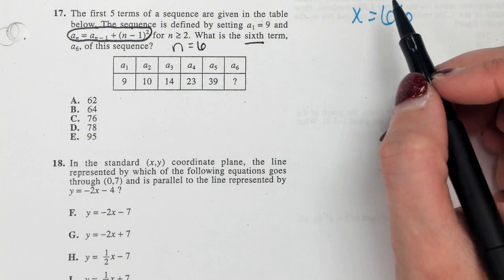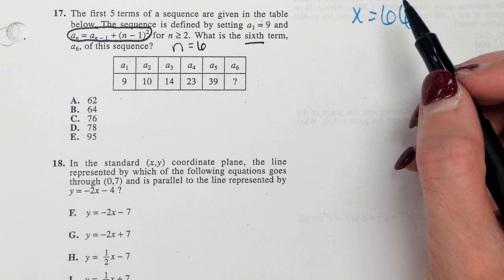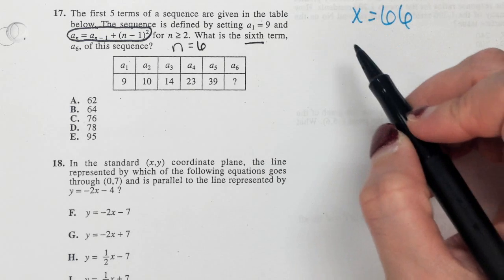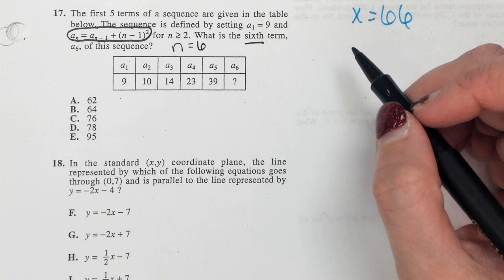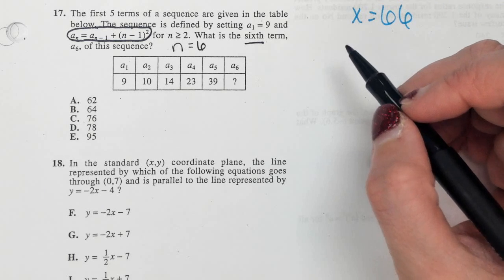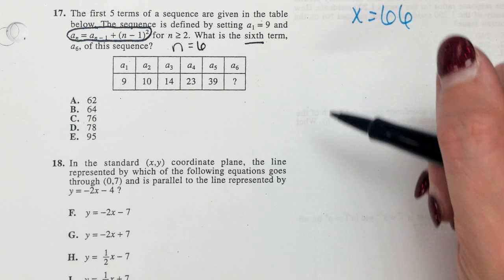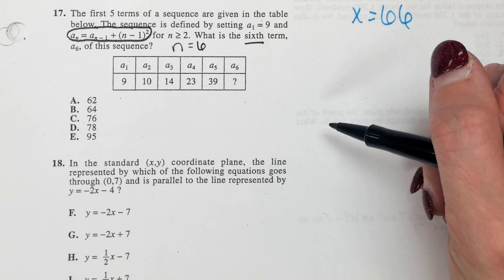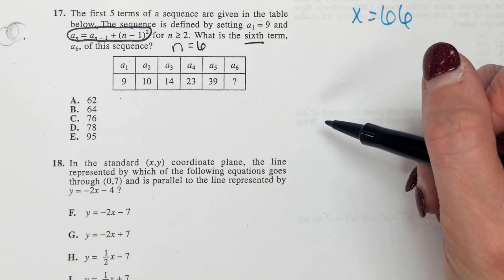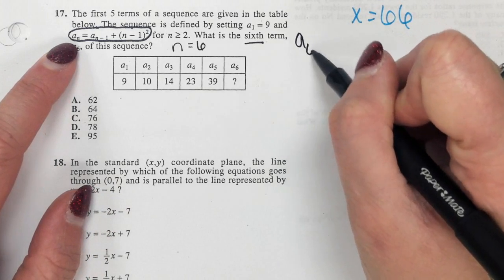All right, so we talked about in my crash session of the ACT on Saturday how to shave some time off of doing these problems. The less that you can write down, the more time that you're going to save. So let's not try to be a quote-unquote good math student and show all of our steps. Let's do as little as possible, but still do enough that we can get the right answer. So instead of a sub n, I'm going to write a sub 6.